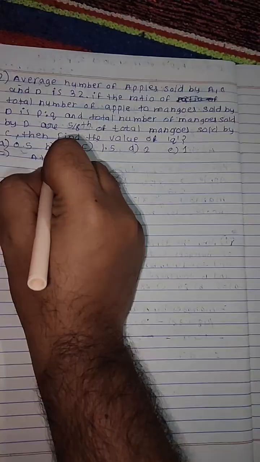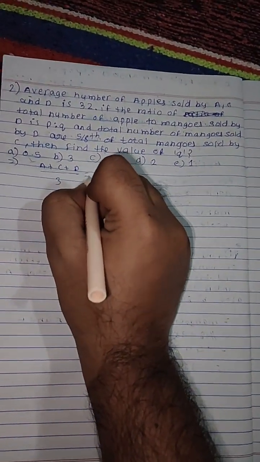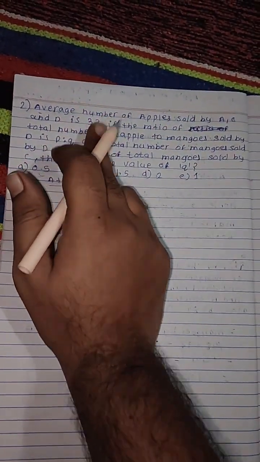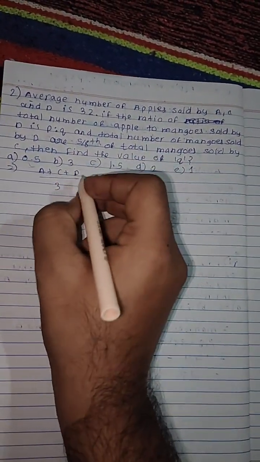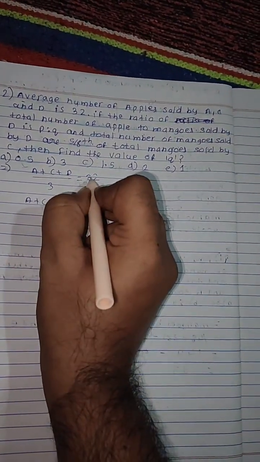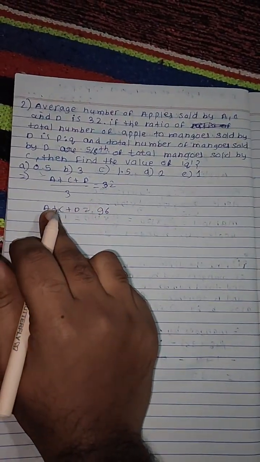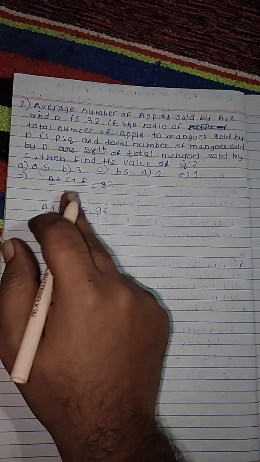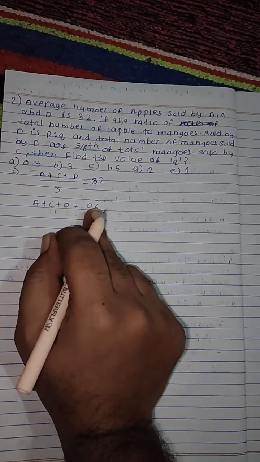The average number of apples sold by A, C and D is 32. Average means how much quantity is there divided by the number of quantities. So three quantities are there, A, C, D. Average means A plus C plus D divided by 3 is 32. So A plus C plus D is 3 into 32, which is 96. So the total number of apples sold by A plus C plus D is 96.